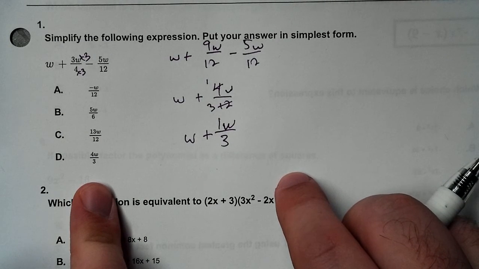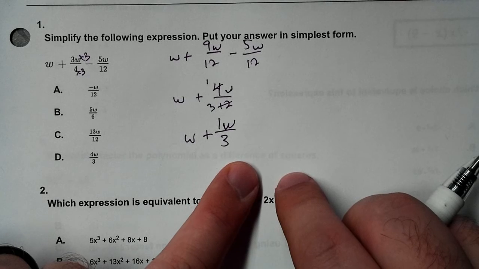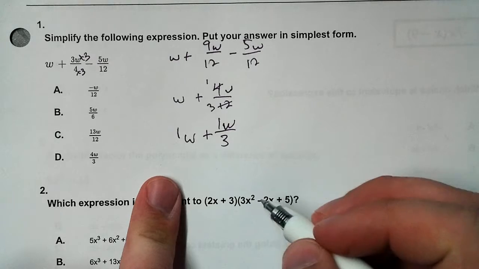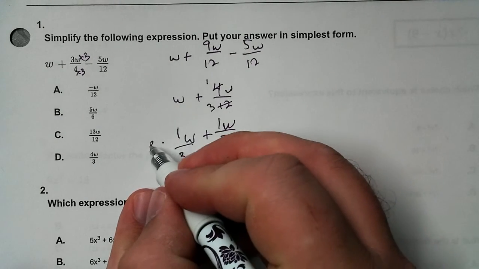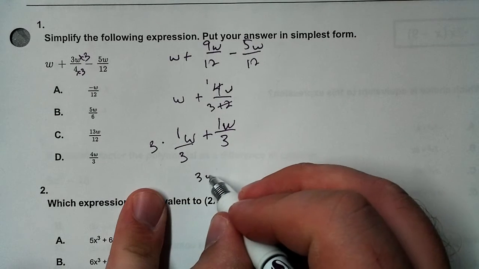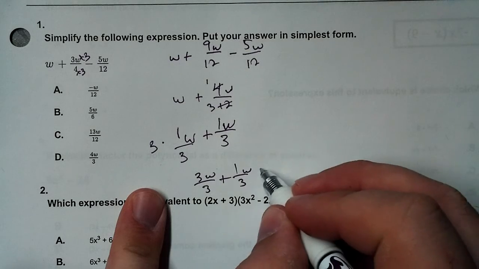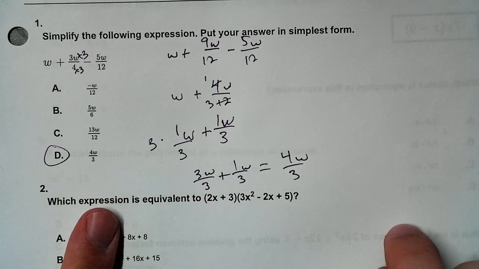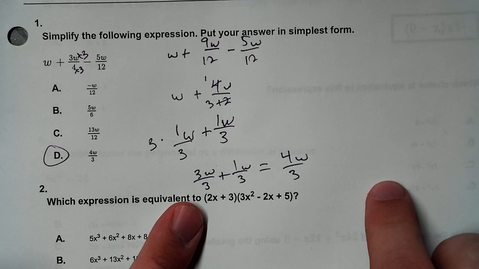So what we need to do is make this into the common denominators as well. So over 3, this is 1 whole, right? So to make it over 3, we would have to multiply the top by 3. 3 times 1 is 3, so 3W over 3 plus 1W over 3. 3 plus 1 is 4. 4W over 3. There's a couple of different ways you could have done that. This is just the way that I think makes the most sense.